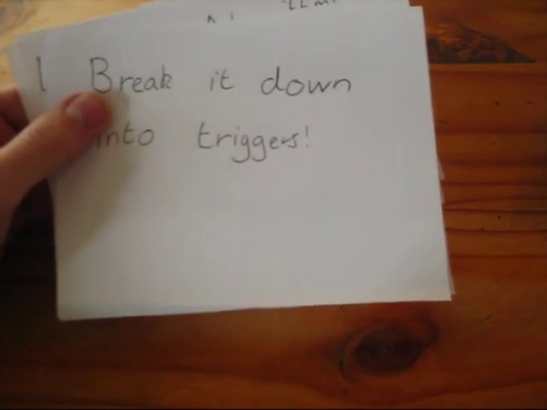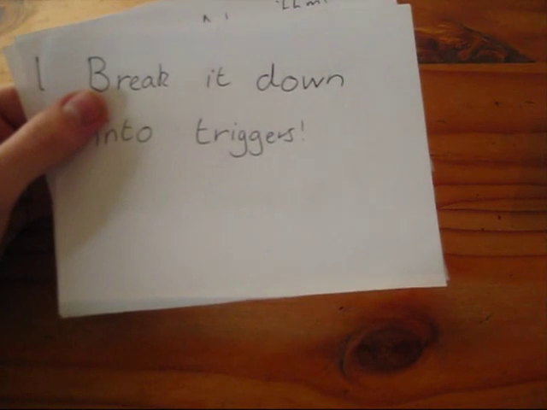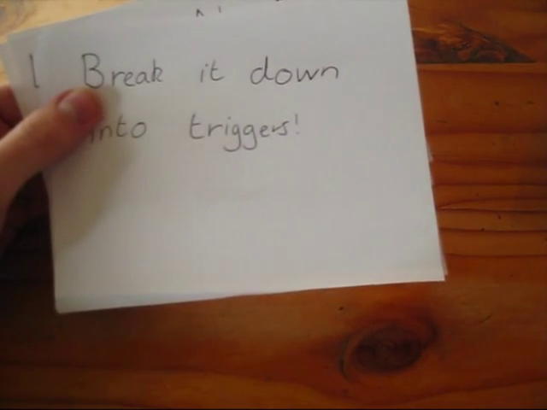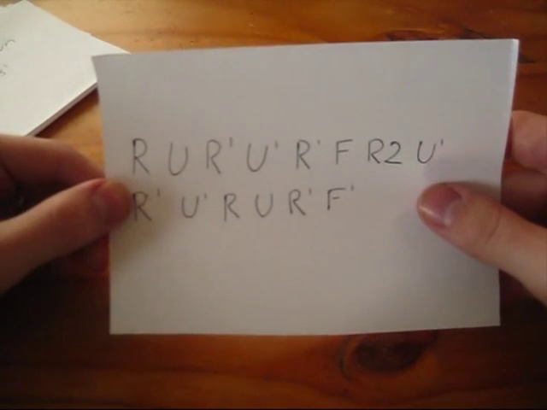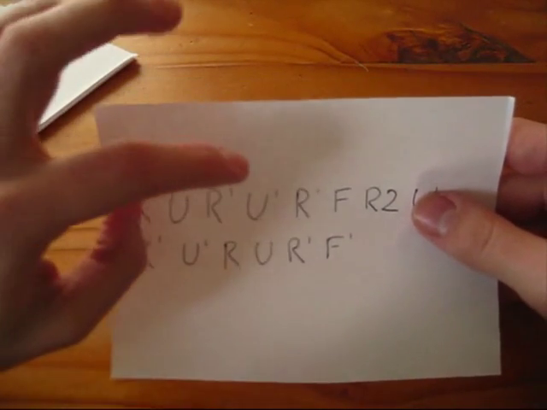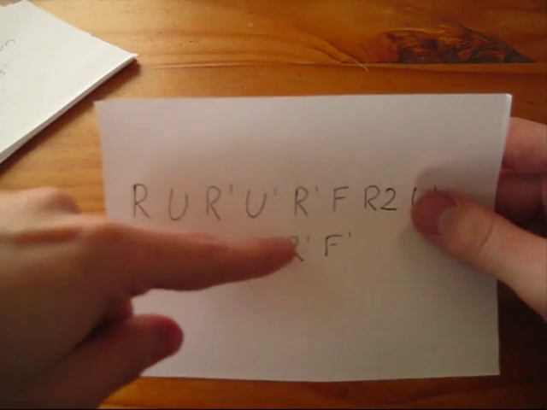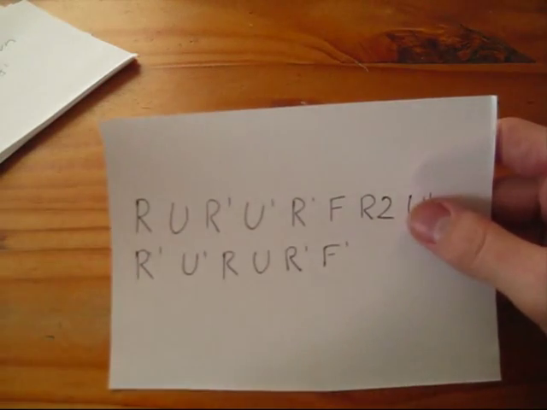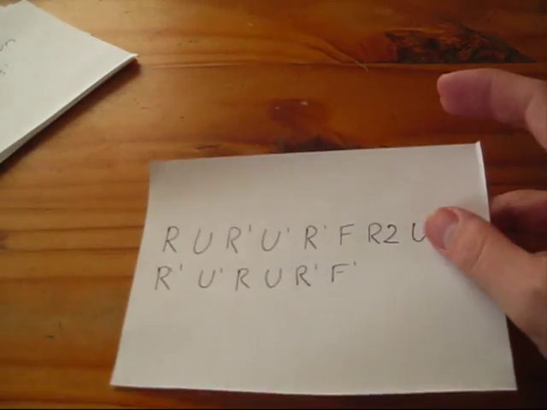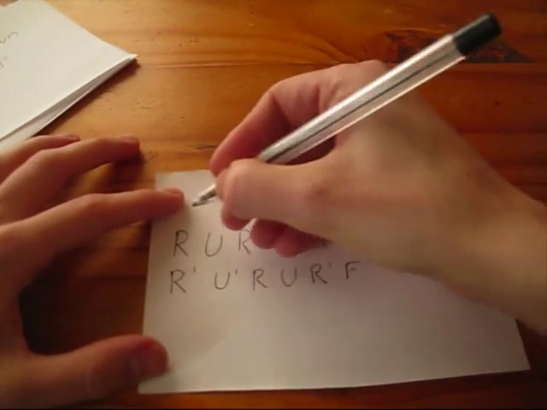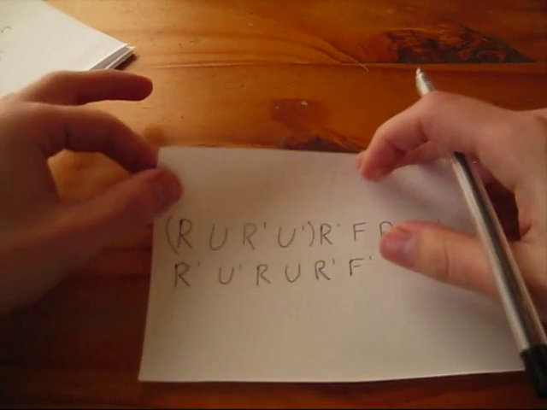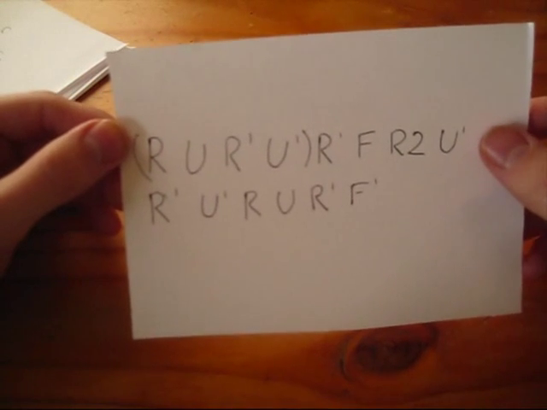Okay, so the next step is to break it down into trigger moves. So let's take a look here at our T-perm again. So a trigger move is a short series of moves inside the algorithm that comes up a lot or that you already know. So for example, in this one, you probably already know R, U, R prime, U prime. It's quite a common algorithm from the beginner's method.